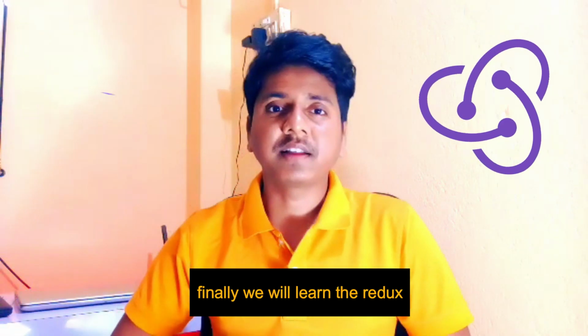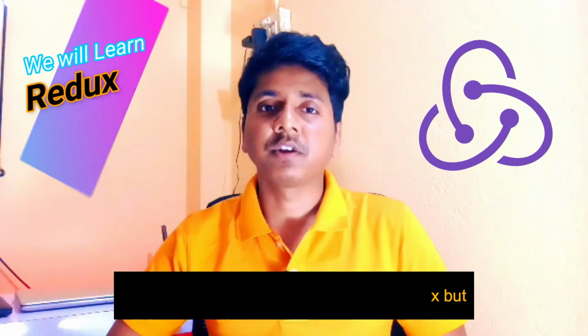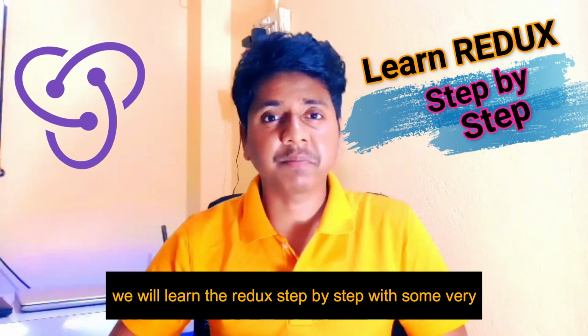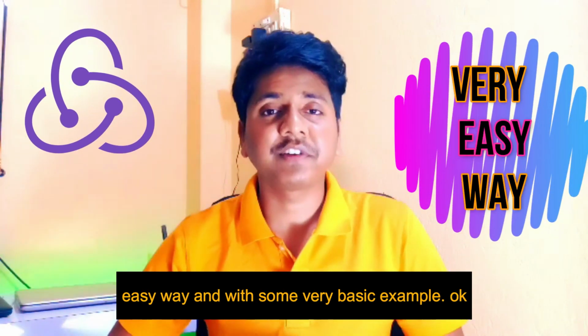And finally we'll learn the Redux. So most of the time Redux seems to be complex, but we'll learn the Redux step by step in some very easy way and with some very basic example.